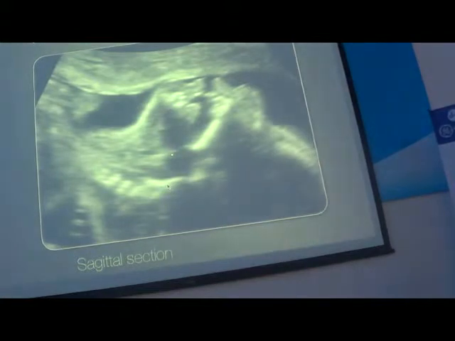So what you have to do, you have to put the head of the baby in this position. The head is on the back. And with the 2D, if you can see the palate like this, you can do a 3D volume and you can work with this volume.